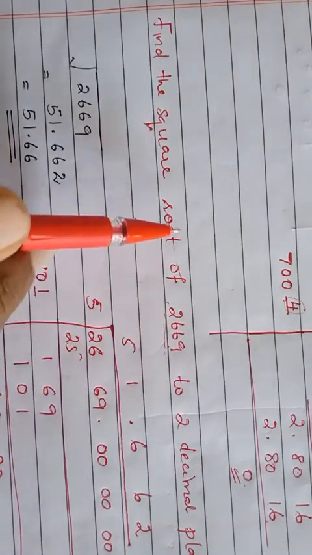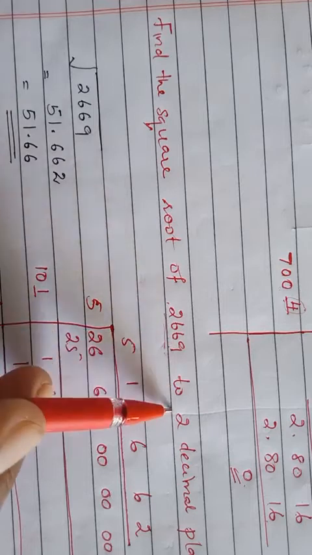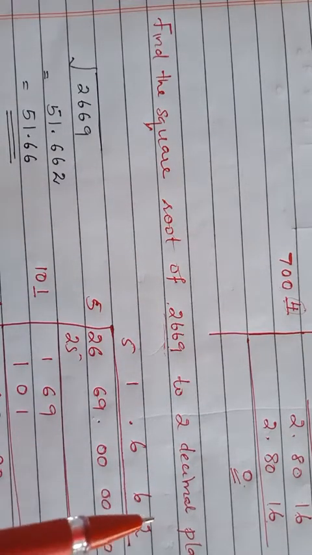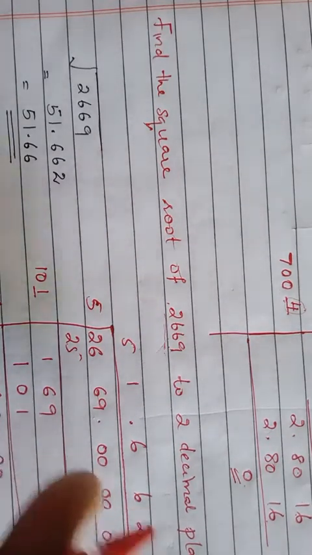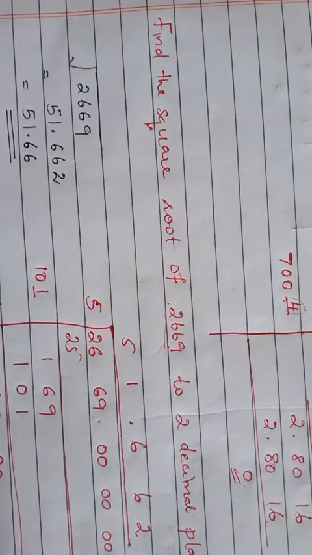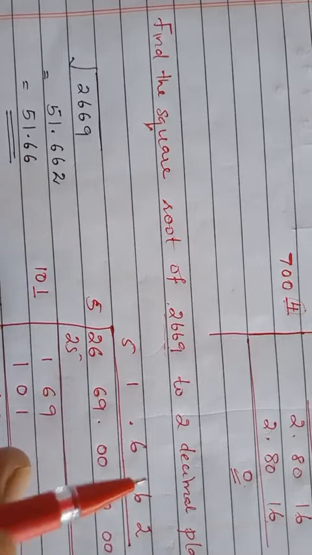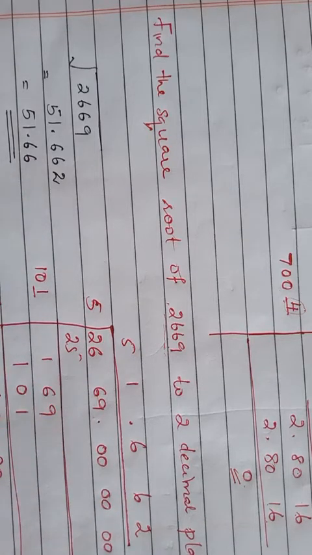Now we have to find the square root only up to 2 decimal places. So in that case, if you are asked to write the square root in 2 decimal places, we have to continue long division up to 3 decimal places. And for continuing up to 3 decimal places, we have to take 6 digits, 6 zeros, and put them in the decimal part.